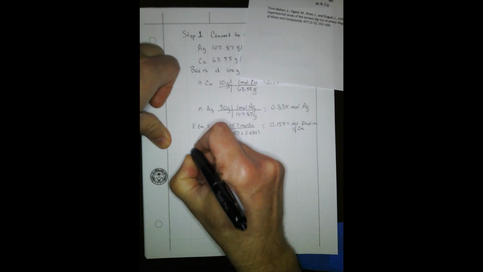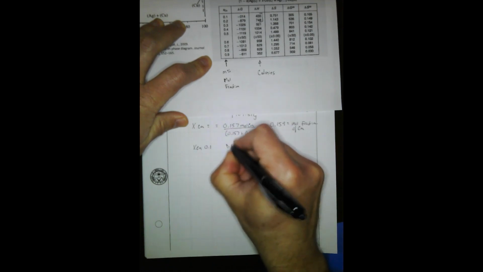Off this table, when the mole fraction of copper is 0.1, we have a heat of mixing of 455.